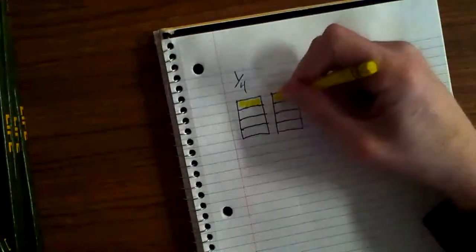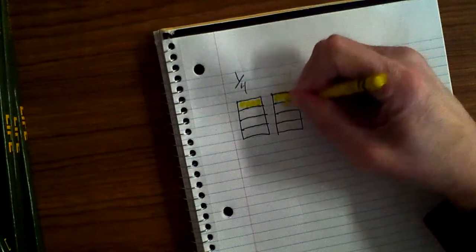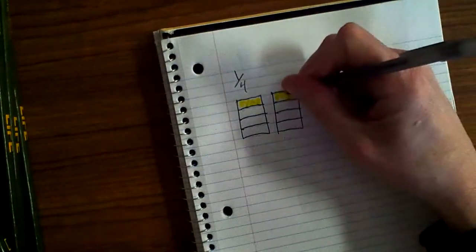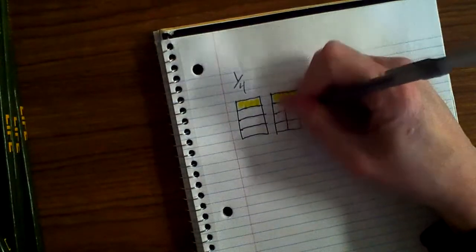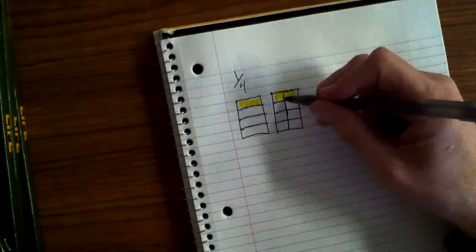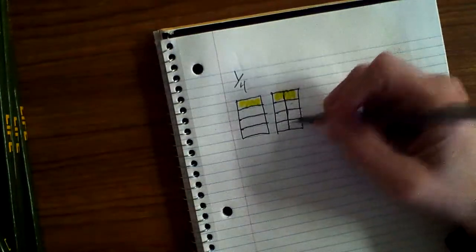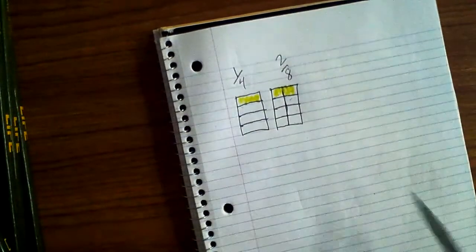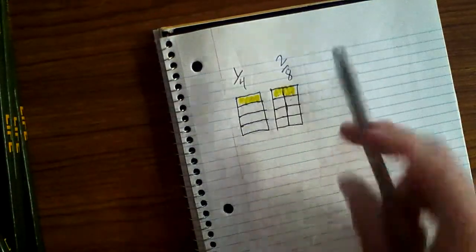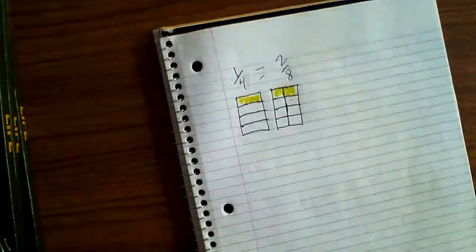Here's 1/4, and you could create a different fraction by changing the number of parts. Now you can see that there's 1, 2, 3, 4, 5, 6, 7, 8 parts, and 2 of them are colored now. But you notice the amount that's colored in has not changed. It's the same here and here. So we can see that 1/4 is equivalent to 2/8.